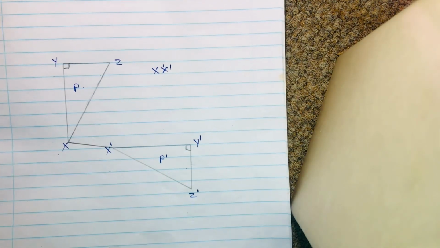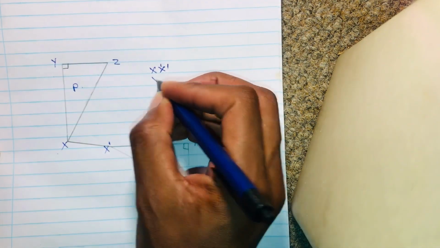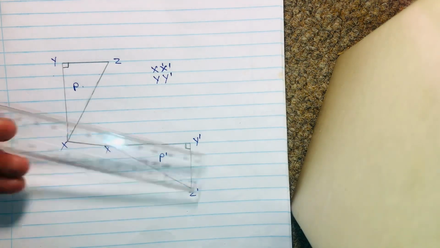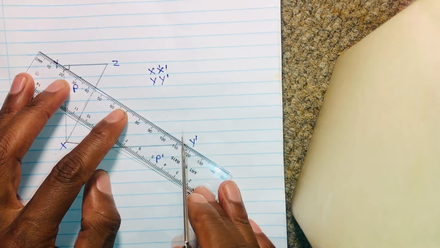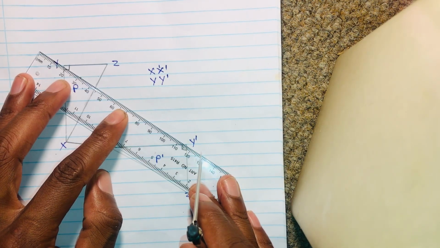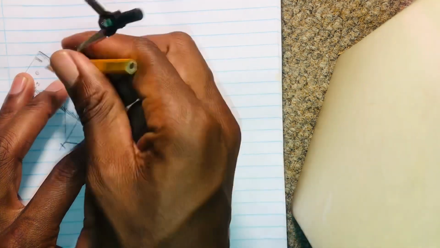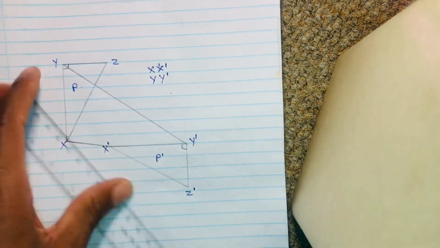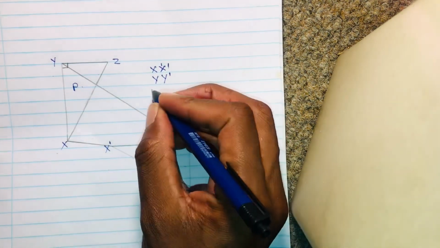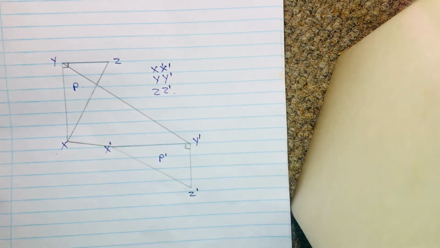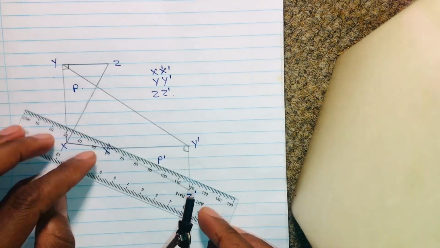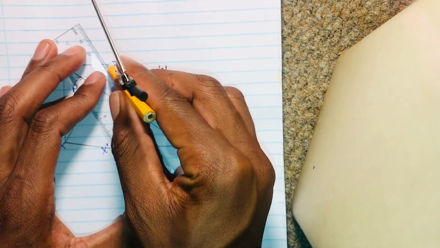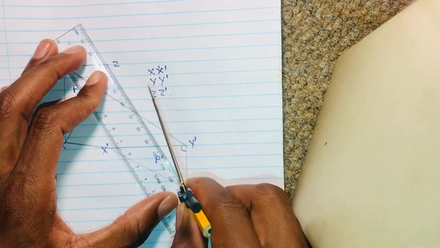Alright, so the next thing that I'm going to do is to join Y to Y1. This is Y and this is Y1. Then I join them. Y to Y1. Okay, straight lines which join the 2 points. Then Z to Z1. So this is the point Z and that is the point Z1. The point Z to Z1.